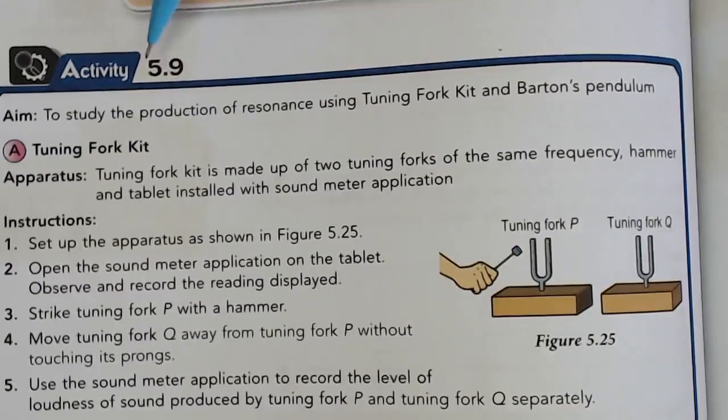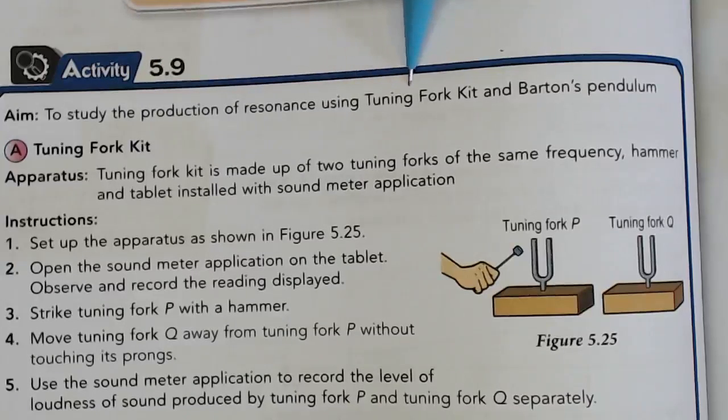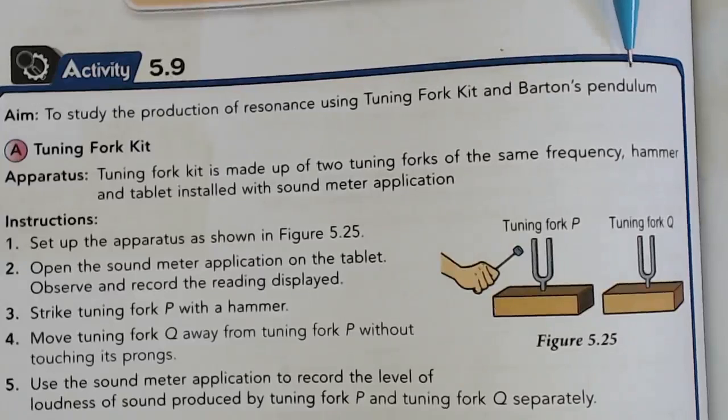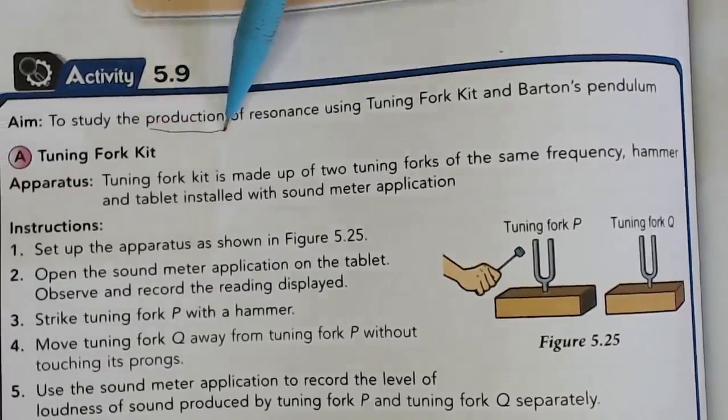So take this moment to read this activity to study the production of resonance using a tuning fork, kick, and Barton's pendulum. Okay, to study the production of resonance.